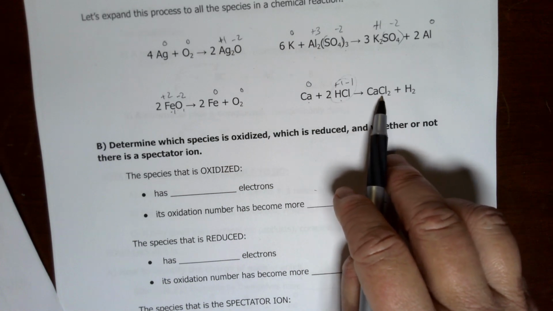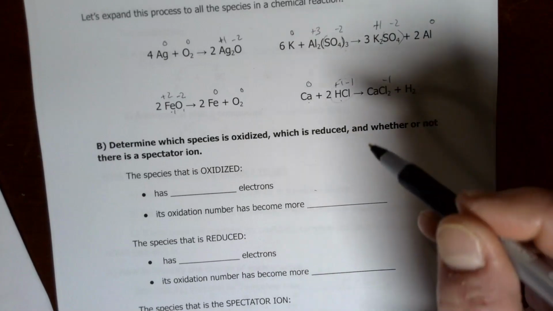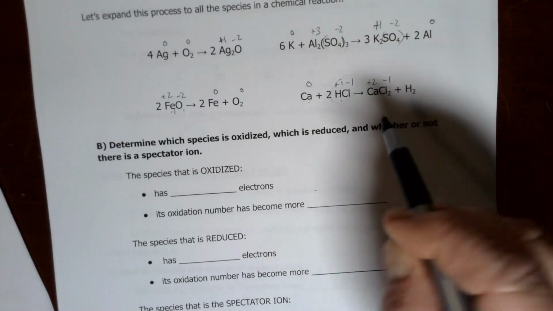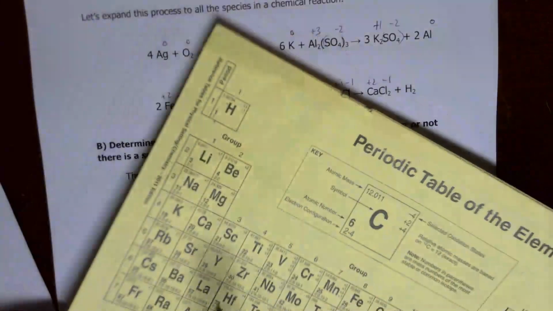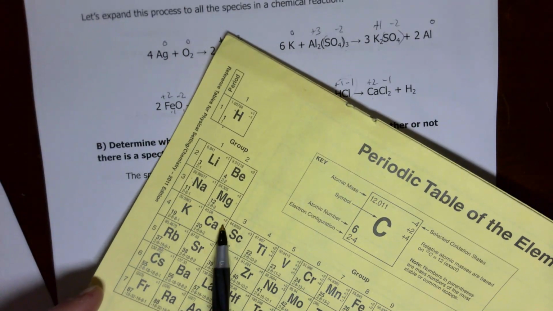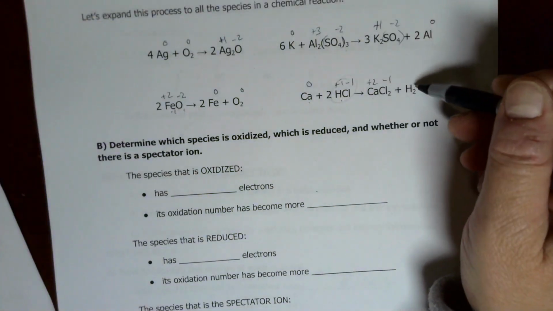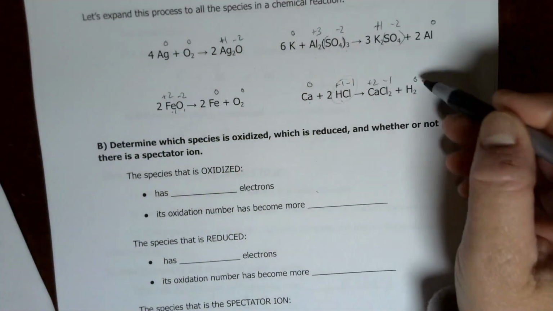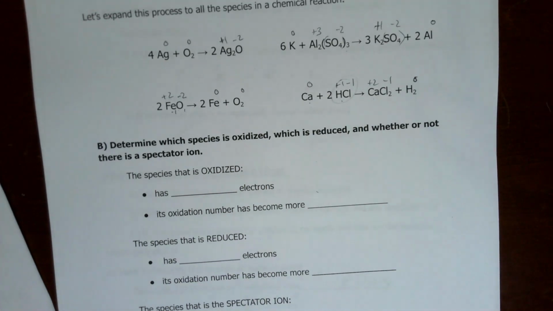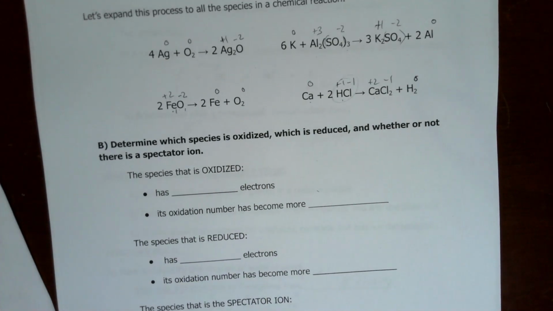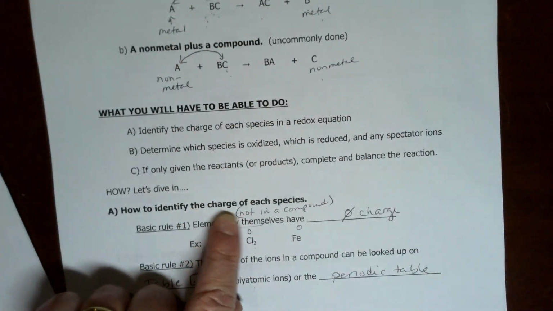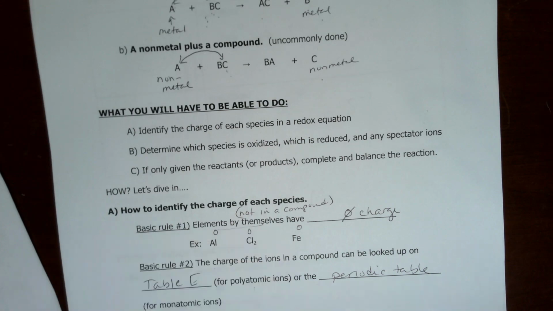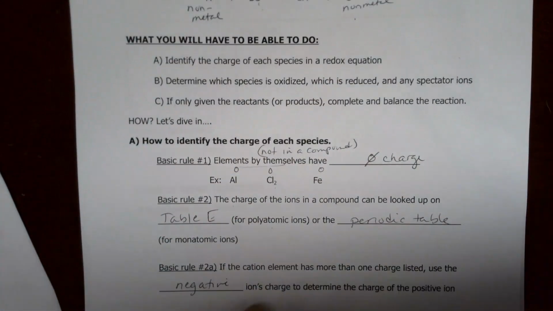Over here, in CaCl2, we know the chloride is a -1. This calcium, we can verify, is indeed a +2. And lastly, this hydrogen as an element is all by itself, so it has a neutral charge of 0. Okay, so what we have just done is identify the charges of each species by following these simple basic rules.